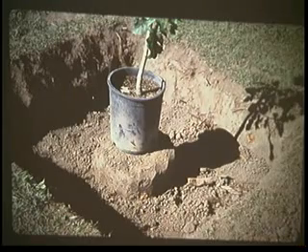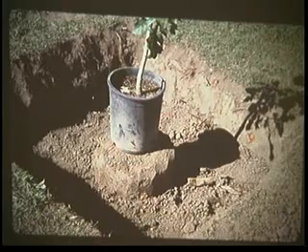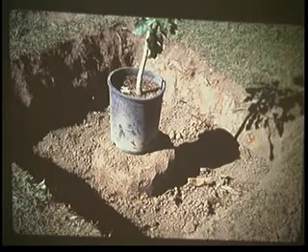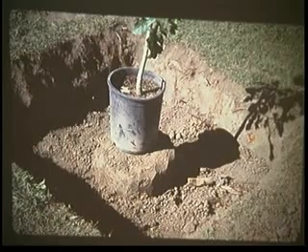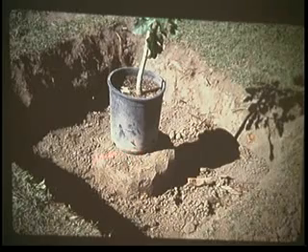But here's the problem. Look what we've done here. We've made it deeper than this actual container. If we were now to plant that tree in that hole at that level, that tree would have soil piled up around its trunk. It would be higher than its natural condition in the container, and that tree could die, or just sit there and not do very well. Instead, we have a firm, undisturbed pedestal of soil that we place the tree on.